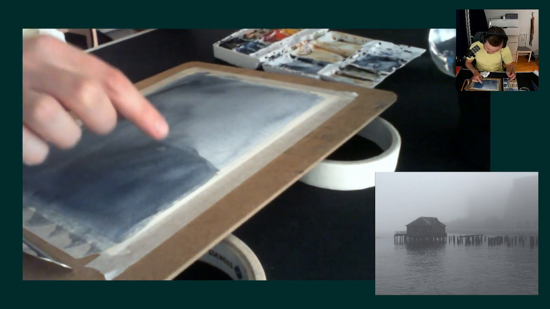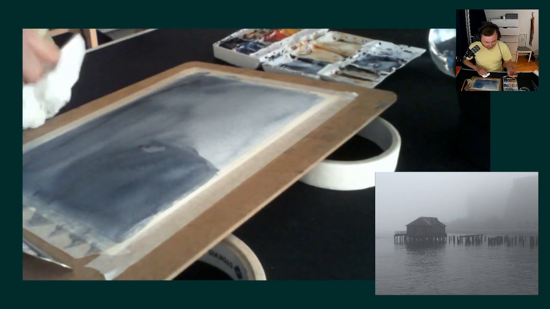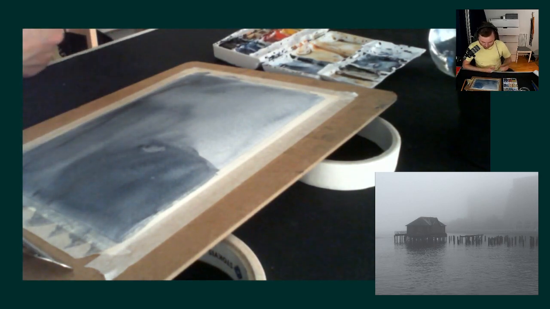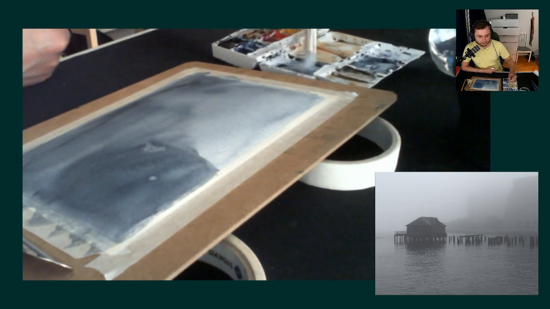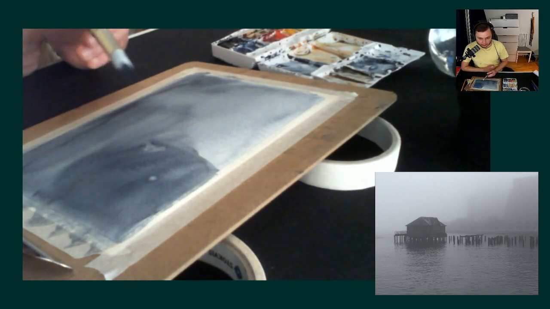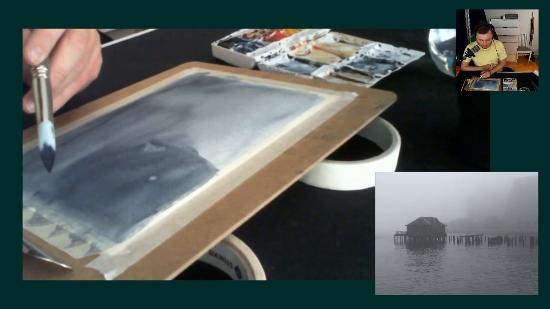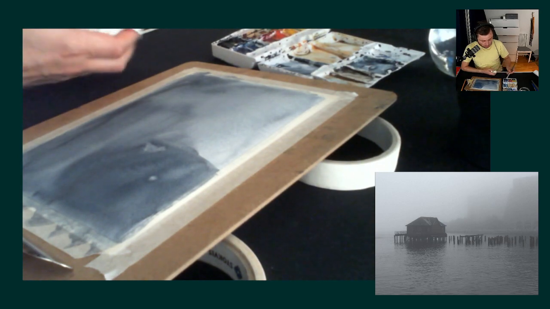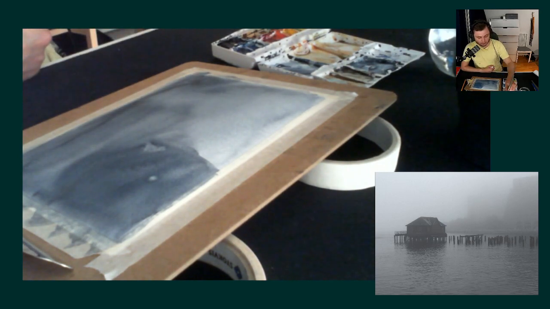Also, there's a hair on my painting. It's in one of the human things. Okay, let's try to quickly add in the white dry brush.